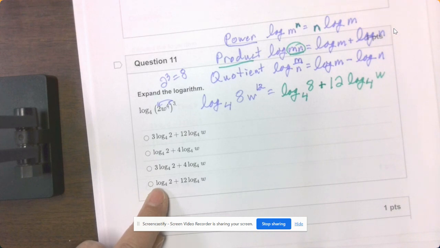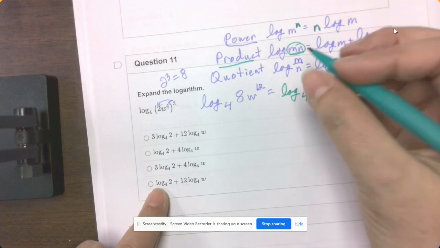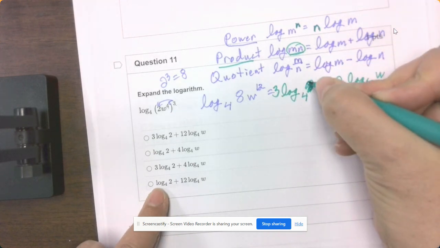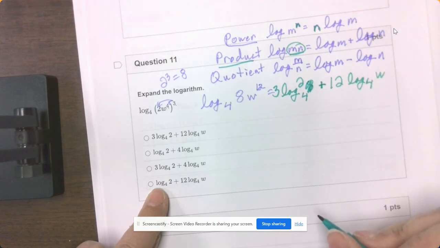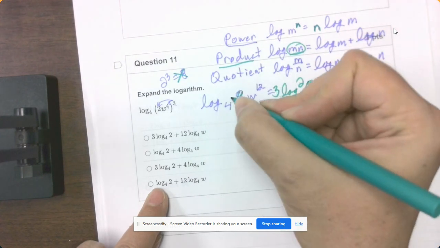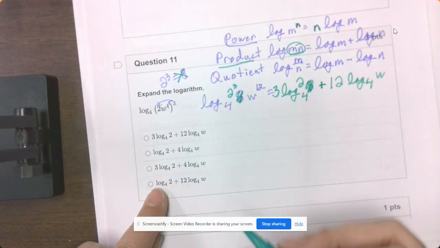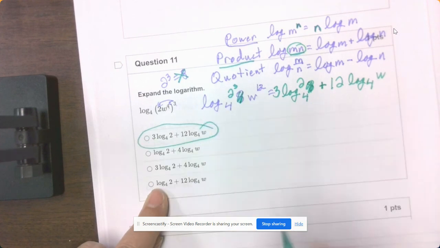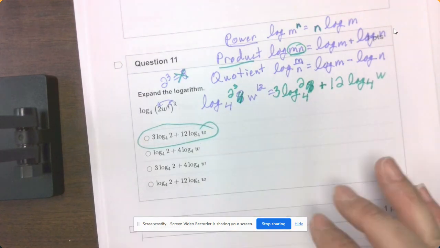Oh, I guess we left it as 8. So this one, actually, very sorry, we don't want to simplify it. We want to leave it as 2 cubed. So don't simplify it. Let's leave it in exponential form.